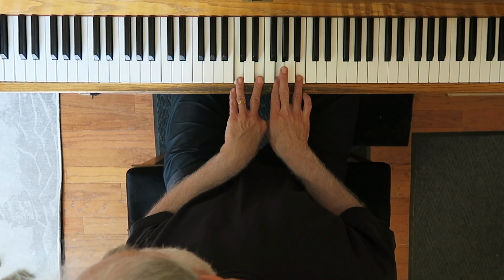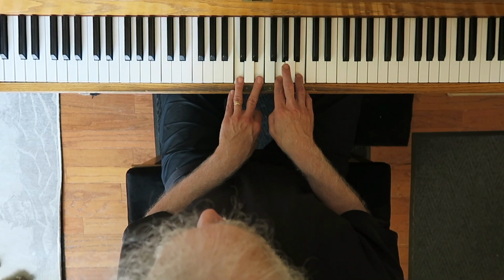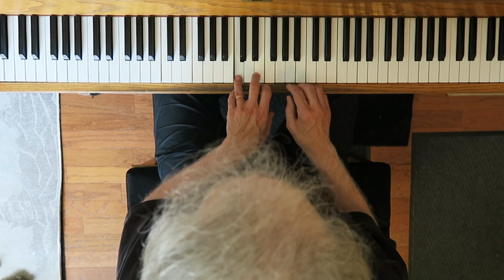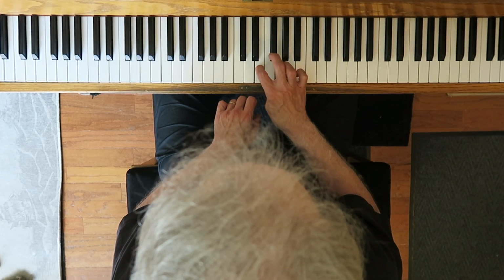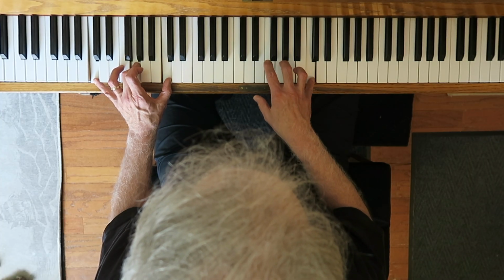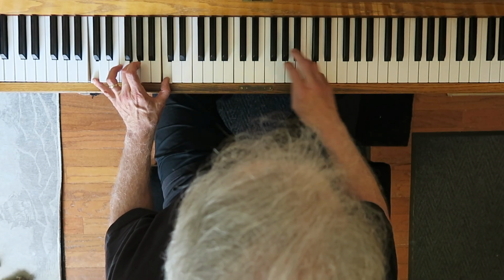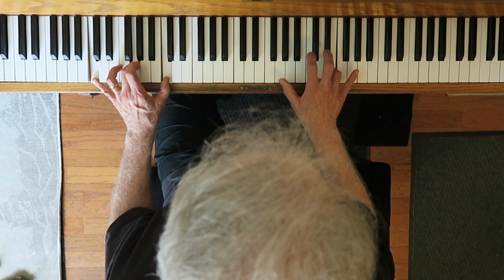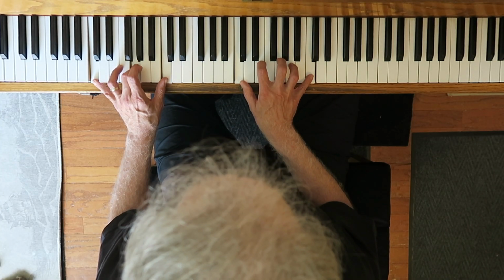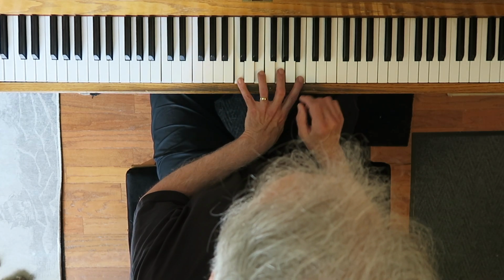Okay, the next thing that we can use for playing over a C chord is the C chord itself. We could be playing the chord tones. Those are all good notes to use. We could also use the notes of the major 7.